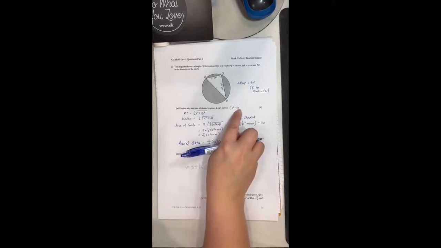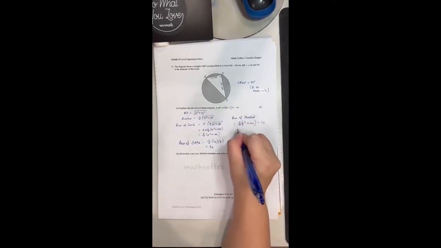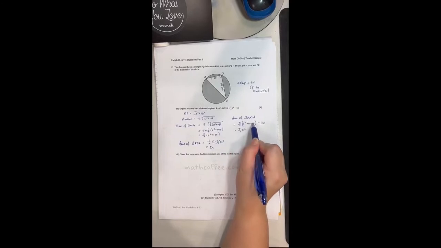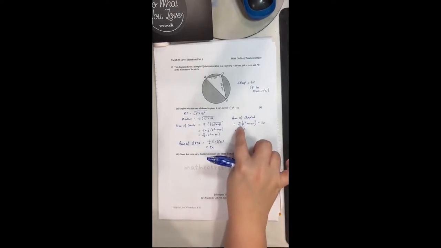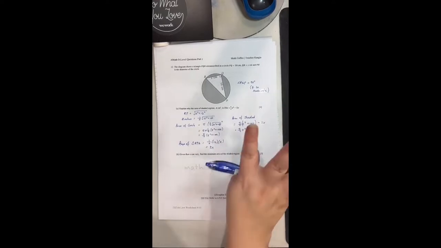So this is my area of the shaded region. But they want me to prove the given expression, right? So we need to simplify a little bit. Expand this pi over 4 inside. So this is pi over 4 x squared, and pi over 4 times 100. Don't panic with the pi, okay? The pi is just like an alphabet. So you just do 1/4 times 100, which is 25.